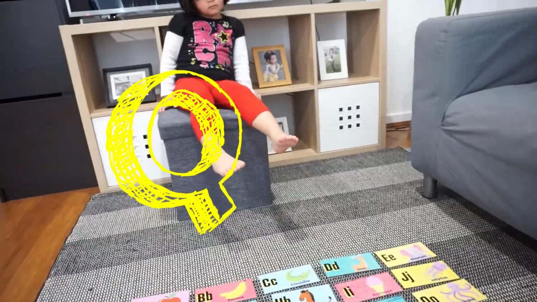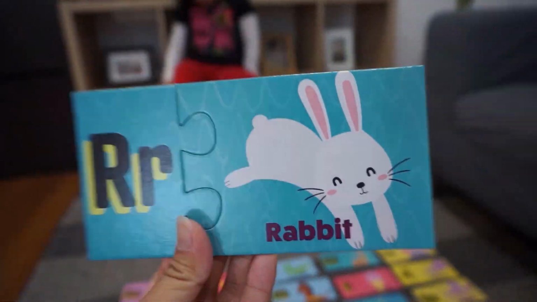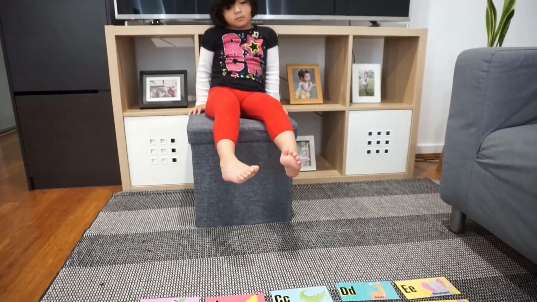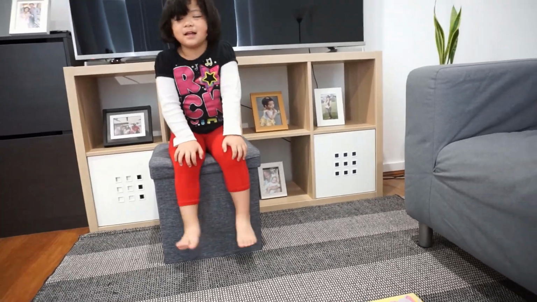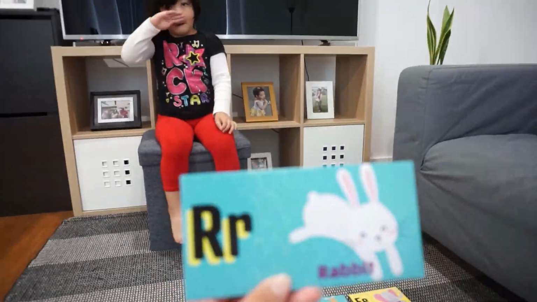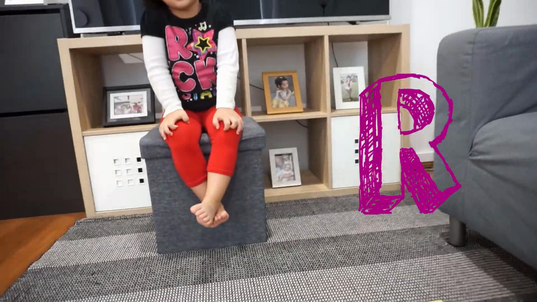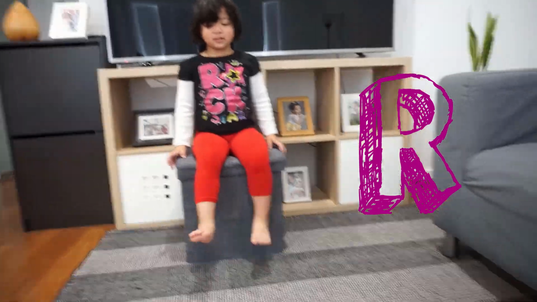And now we have this. Sorry, what picture is this? Bunny. It's a bunny or a rabbit. Rabbit. And rabbit starts with the letter R. You wait for the carrots.